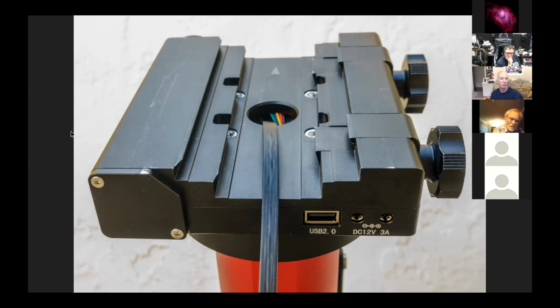What is different is it still handles both the wider dovetail and the smaller Vixen dovetail, which is the kind that came with the telescope.